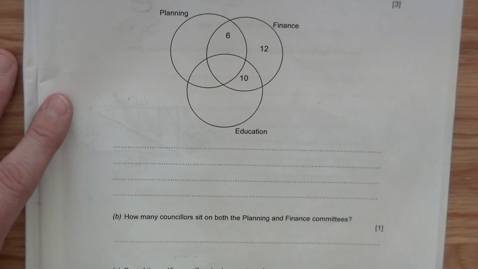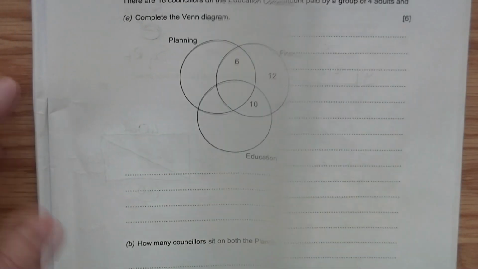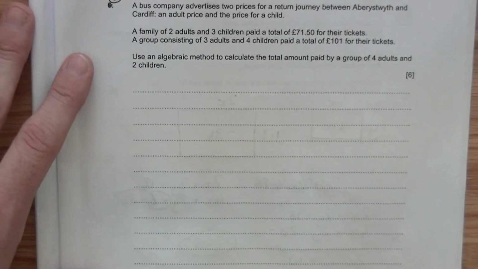Venn diagrams, I'm not going to say anything about. I think you should be okay. Pythagoras we did in video 1. Simultaneous equations, right.